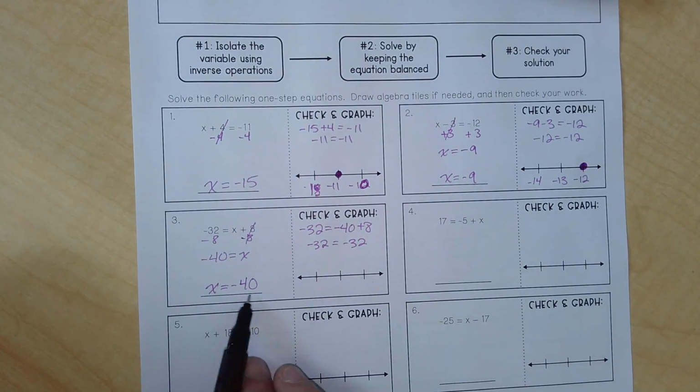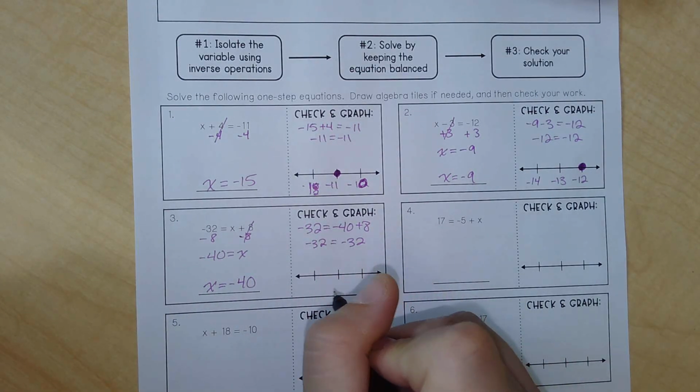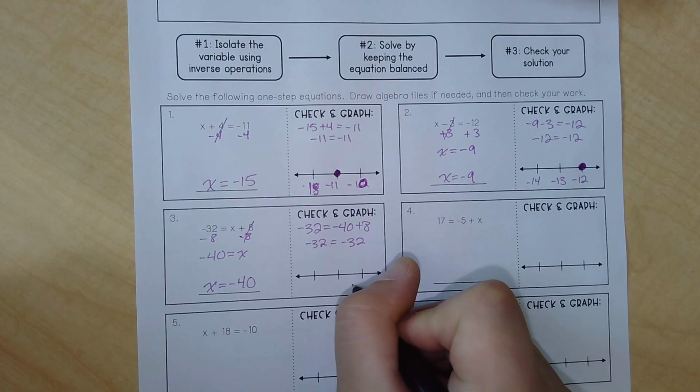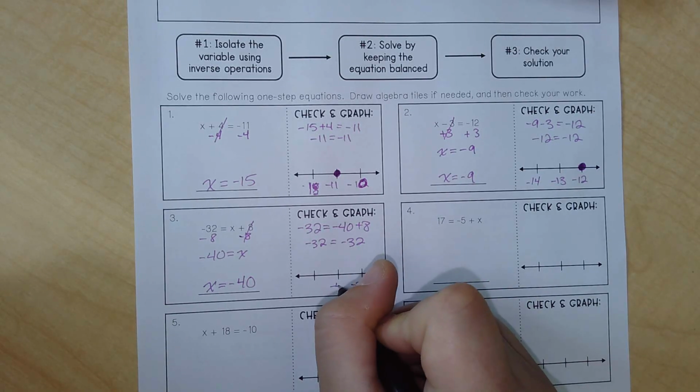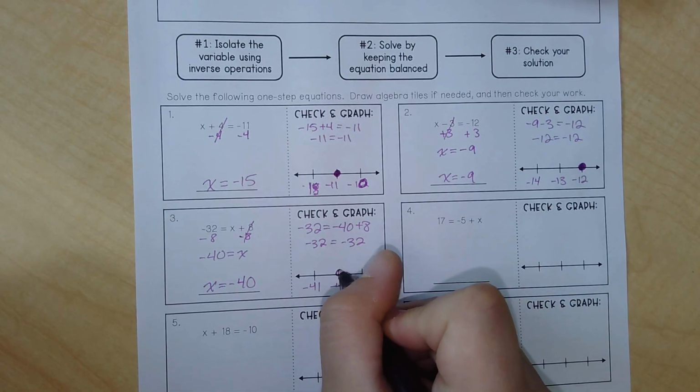Yeah, I should be plotting this here. Okay, so that's my fault. So here I'll do, we have -39, -40, -41, and I'll just plot my dot right here on the -40.